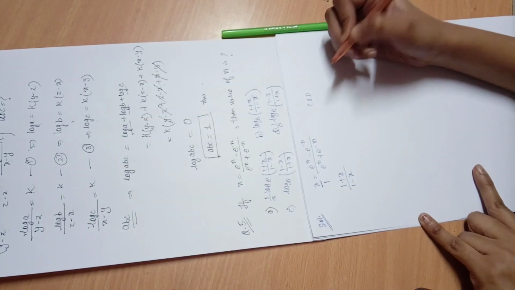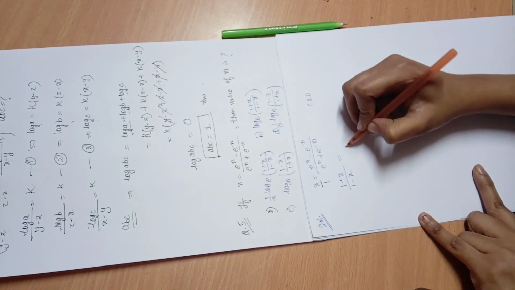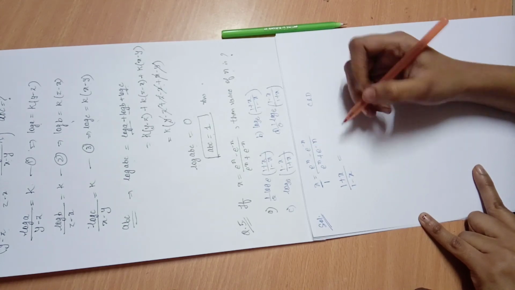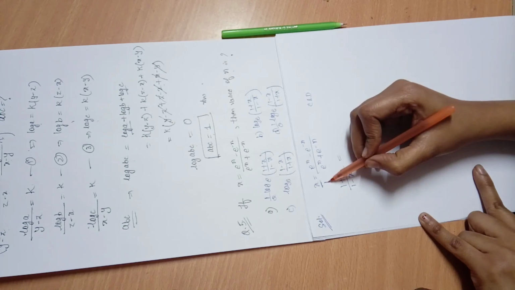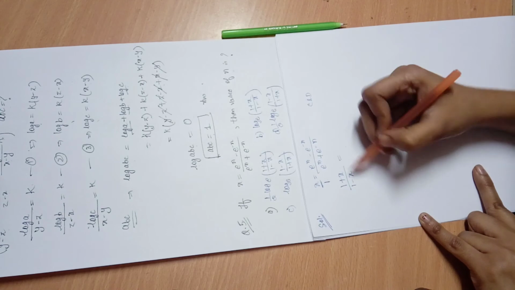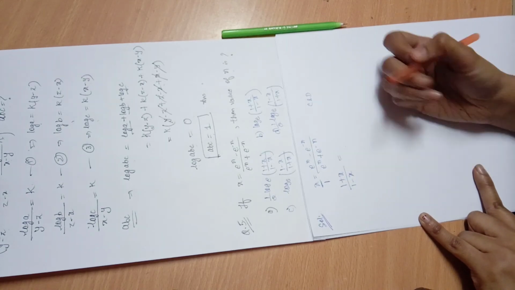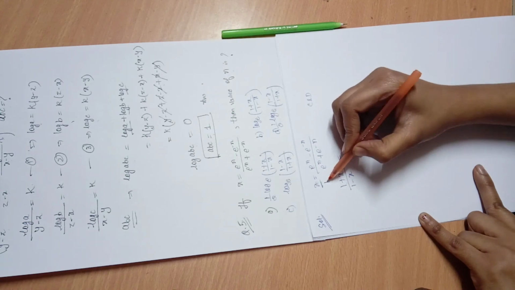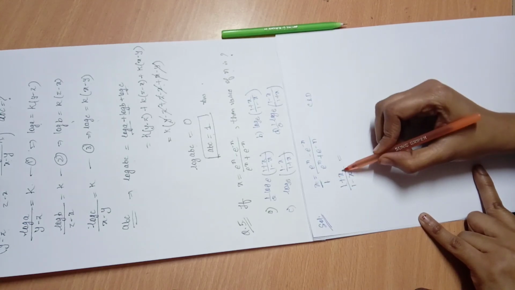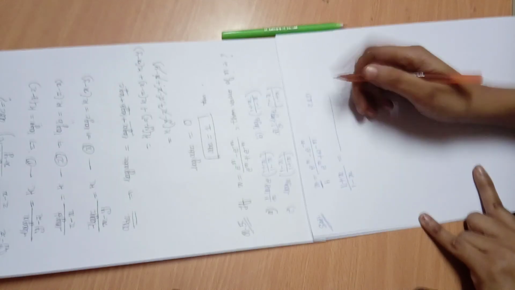Componendo dividendo we used to do in class 6th and 7th. What we do is we add and subtract in the numerator and denominator. So what I have done here is I have added both the terms in the numerator and subtracted both these terms in the denominator. So here I am adding numerator and denominator. So see, 1 plus x. I have to add these two terms and keep it here.